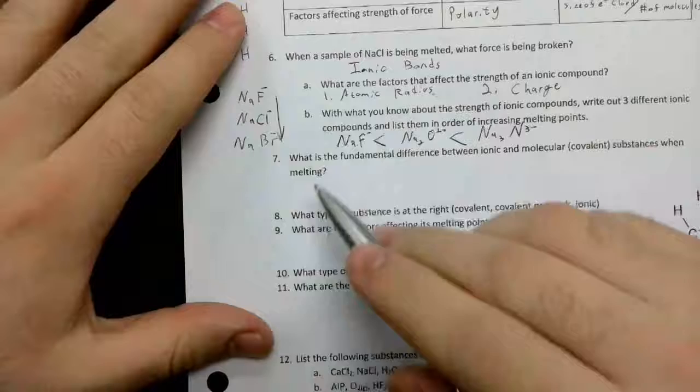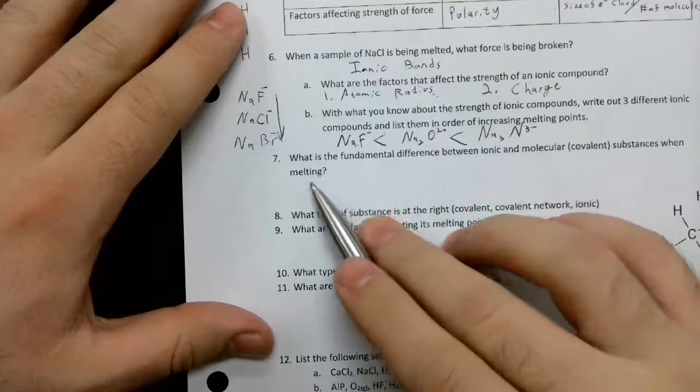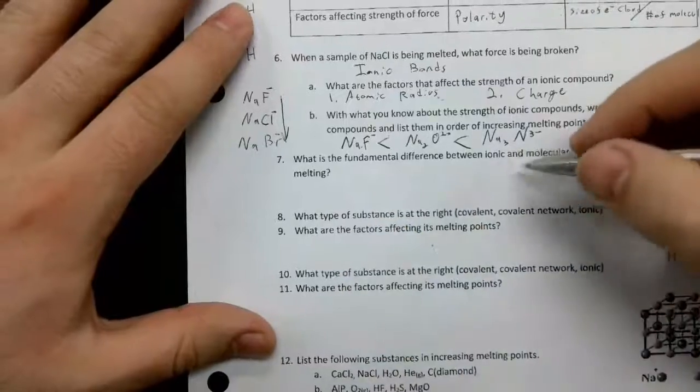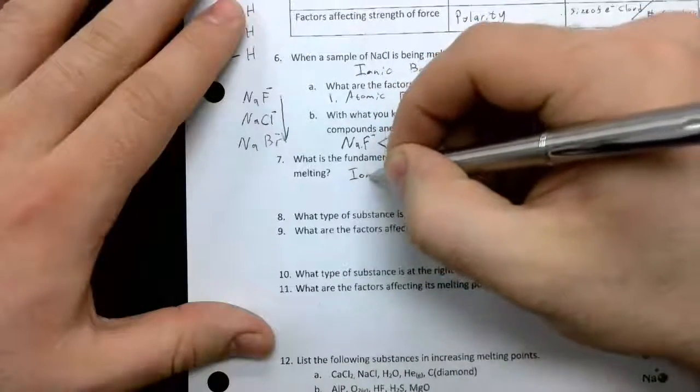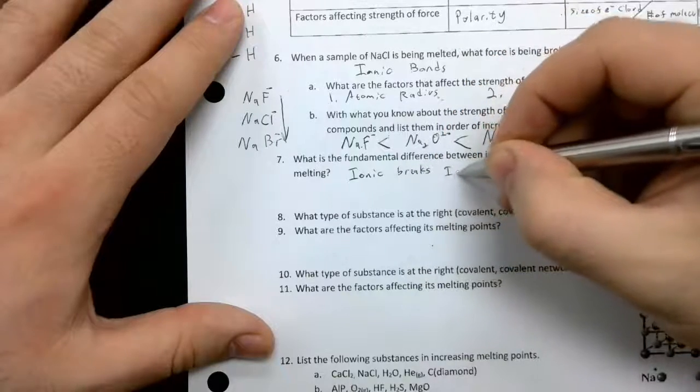Okay? What is the fundamental difference between ionic and molecular substances when melting? Well, the big difference is ionic breaks ionic bonds.